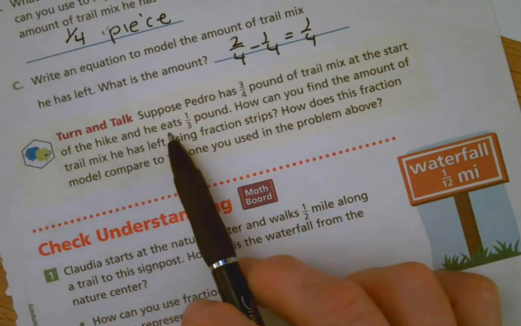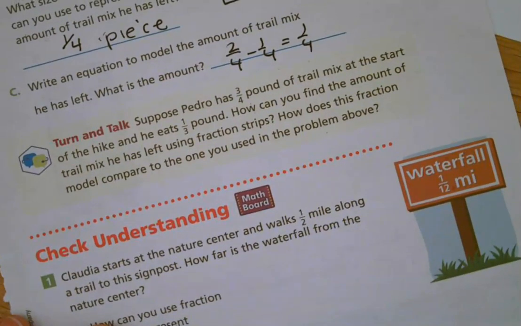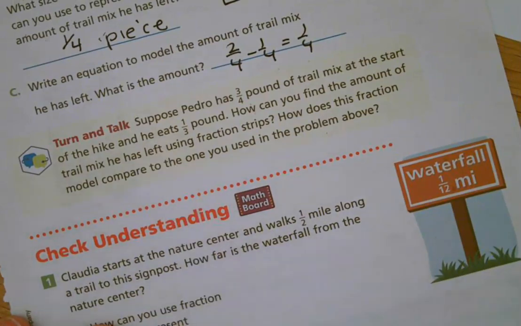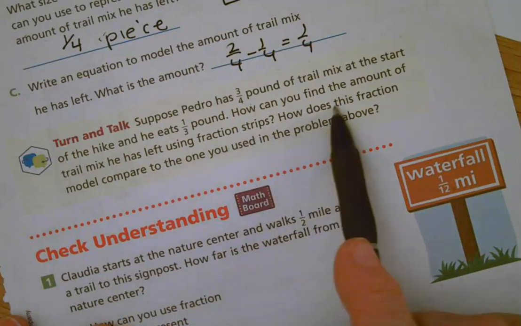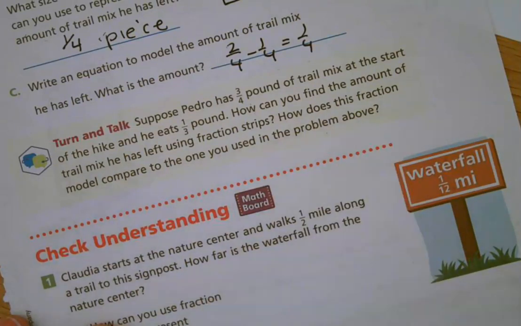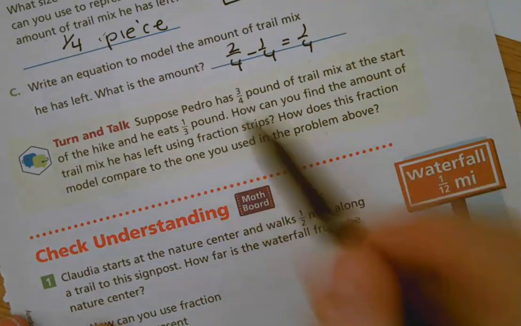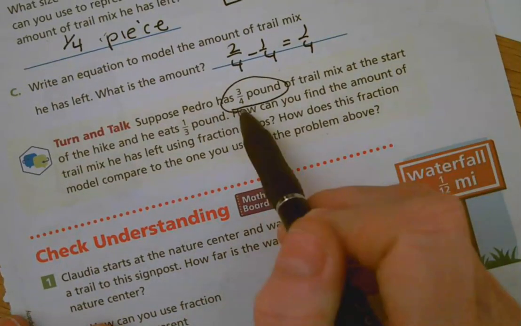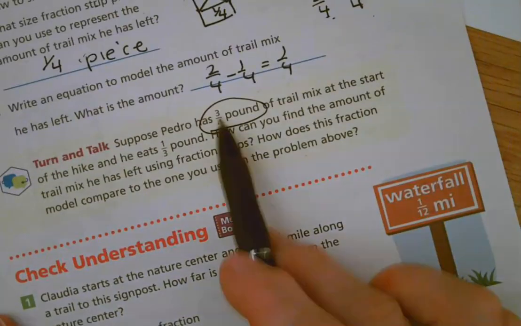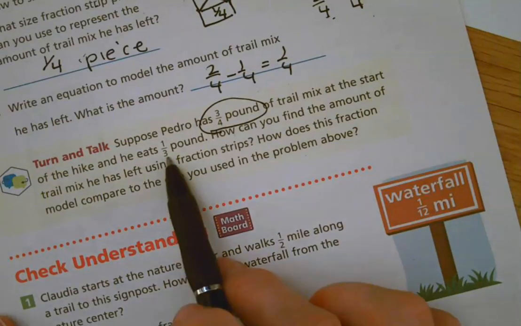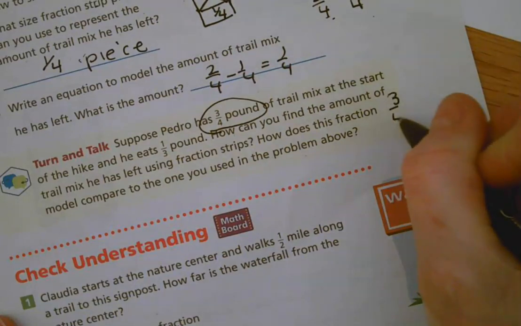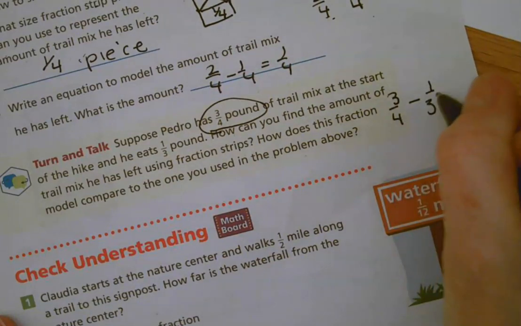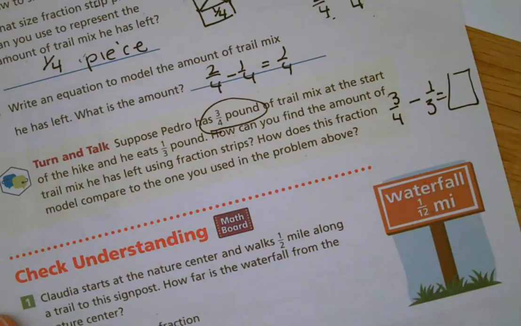Okay, on the turn and talk, it says, suppose Pedro had 3/4 of a pound of trail mix at the start of the hike and he eats 1/3 of a pound. How can you find the amount of trail mix he has left using fraction strips? How does this fraction model compare to the one you used in the problem above? All right, well, we know that instead of the 1/2 a pound, he's going to have 3/4 of a pound. And we're going to take away 1/3 of a pound. So the problem I need to model is going to be 3/4 minus 1/3 equals the part that's left over.